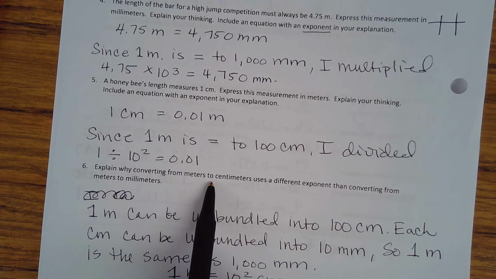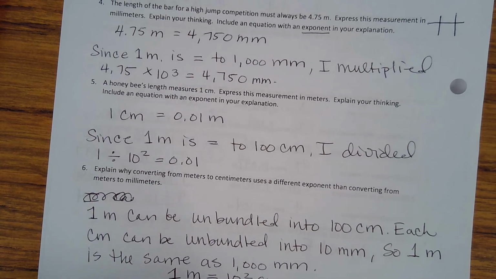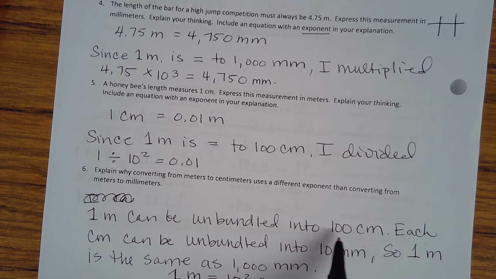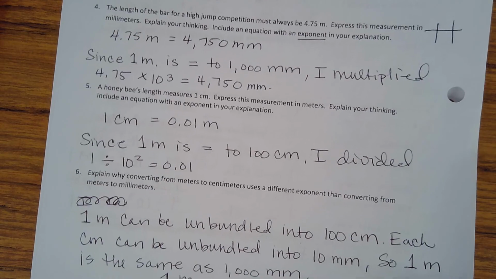Now, explain why converting from meters to centimeters uses a different exponent than converting from meters to millimeters. 1 meter can be unbundled into 100 centimeters. Each centimeter can be unbundled into 10 millimeters. So 1 meter is the same as 1,000 millimeters. So 1 meter is equal to 10 to the second centimeters, and 1 meter is equal to 10 to the third millimeters.